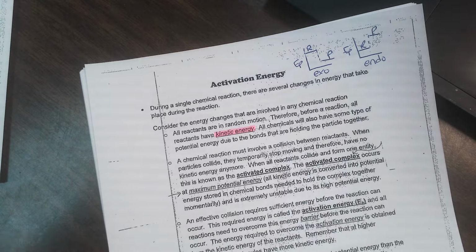We also remember, from Chem 20 when we were doing gas laws, the KMT, the kinetic molecular theory. A chemical reaction has to involve a collision between the reactants. It's not a matter of a passive reaction. Two things have to collide, and in that very brief moment of collision, there's no kinetic energy.